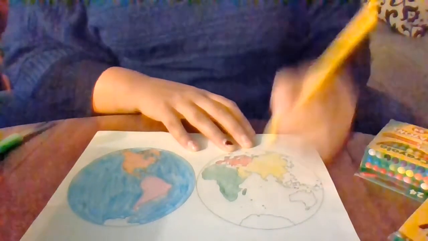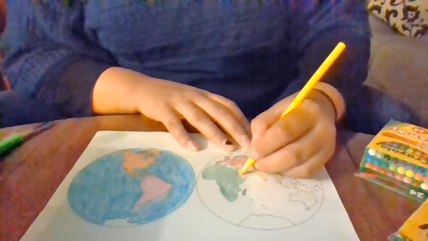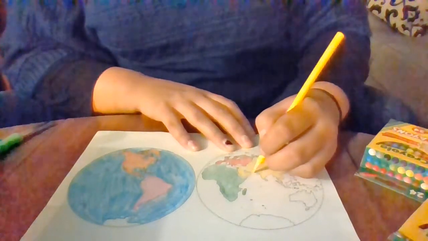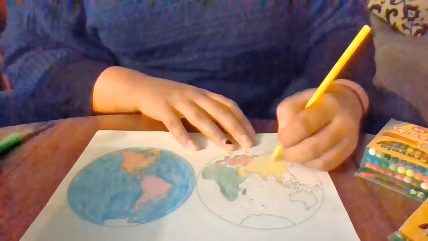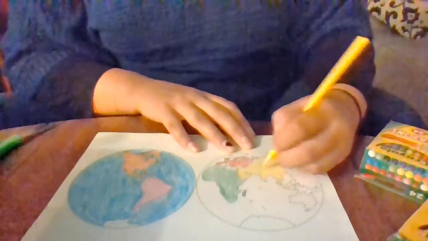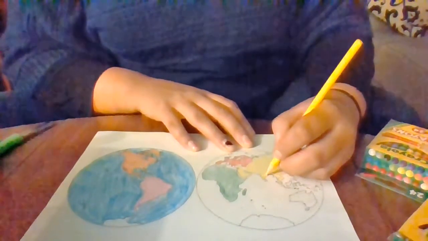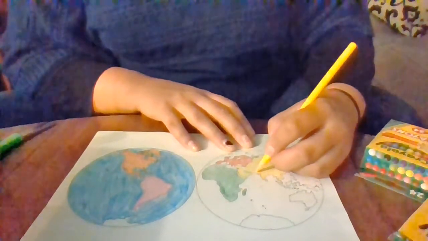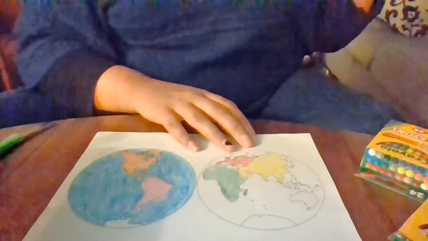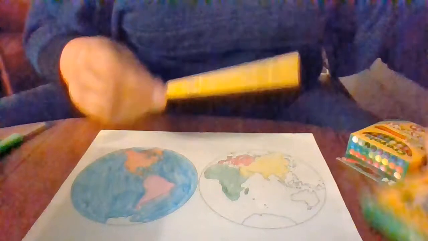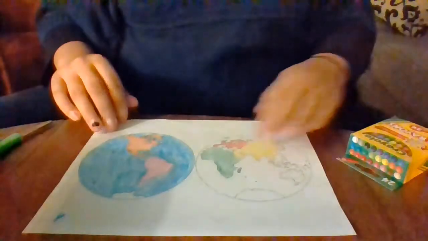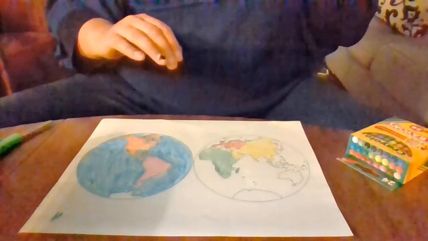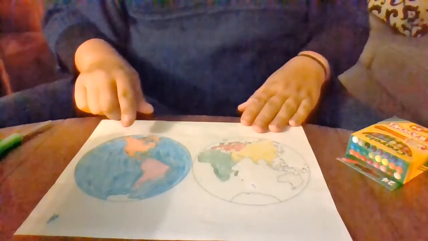Okay. Just see a few white spots that I'm covering. I want my whole continent to be yellow. Okay, I finished Asia. Okay, there's a lot more continents on the eastern hemisphere.